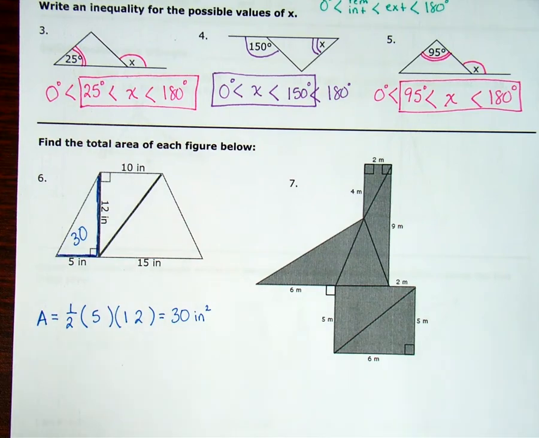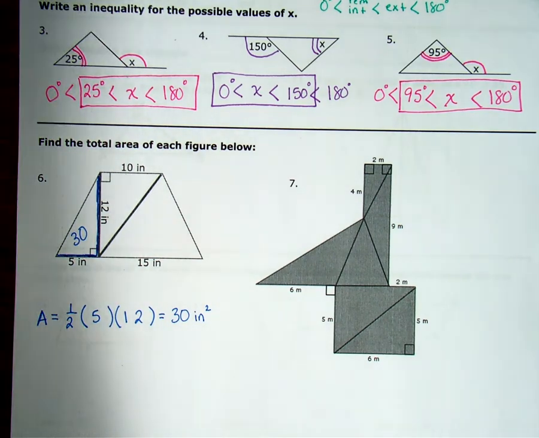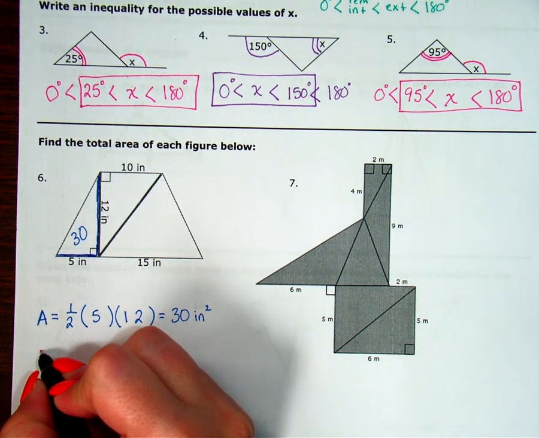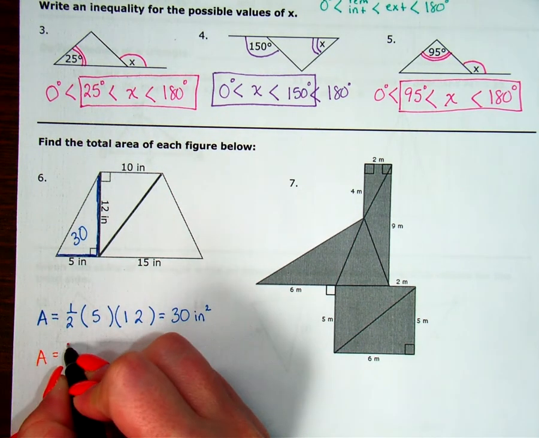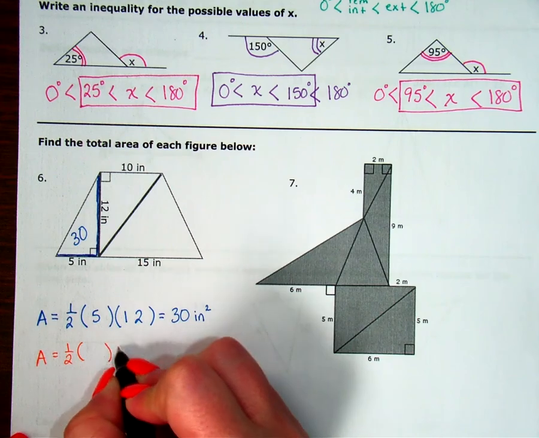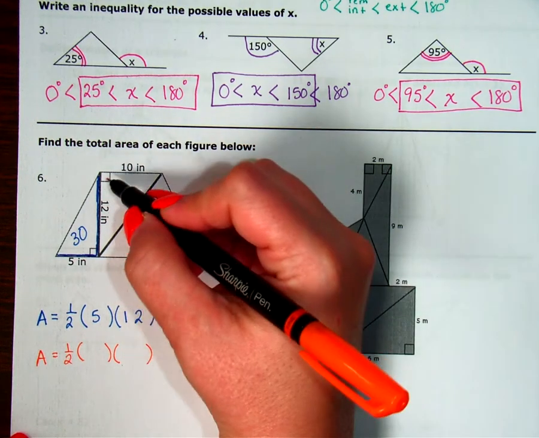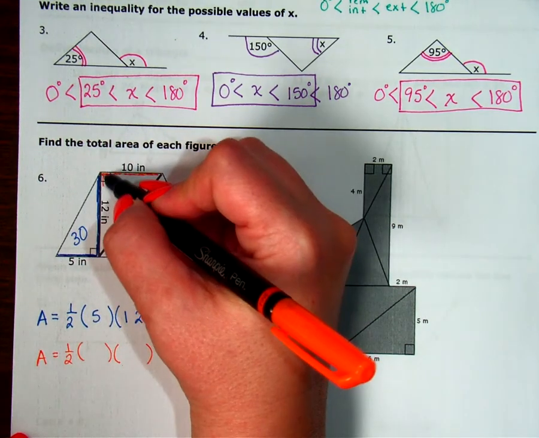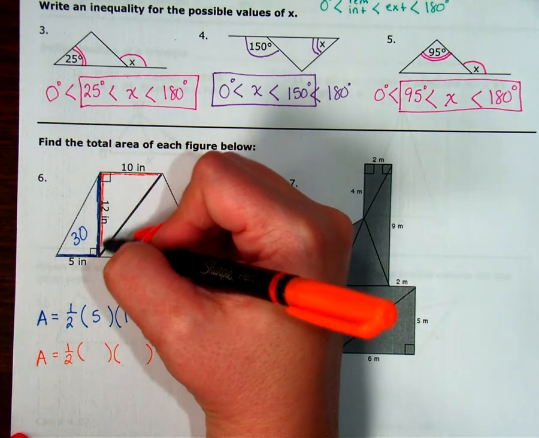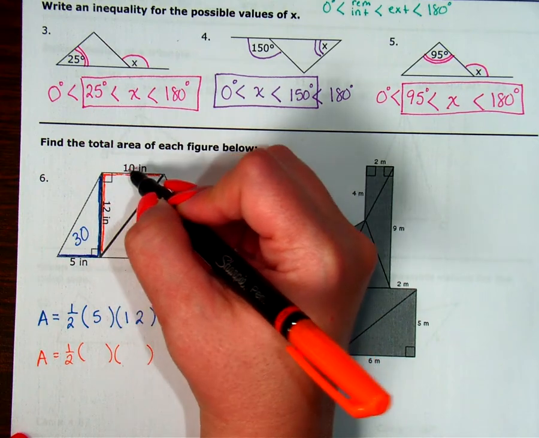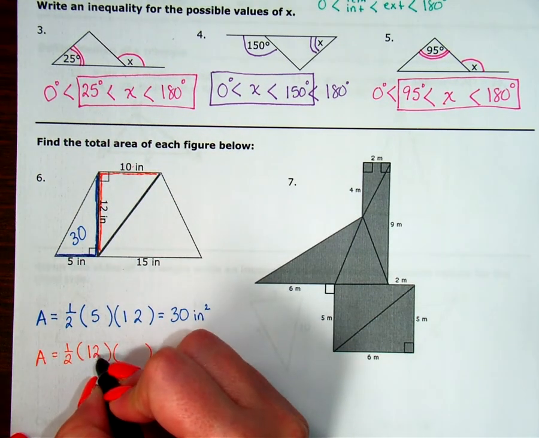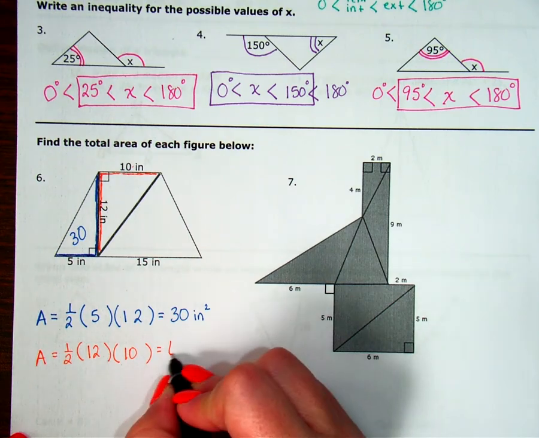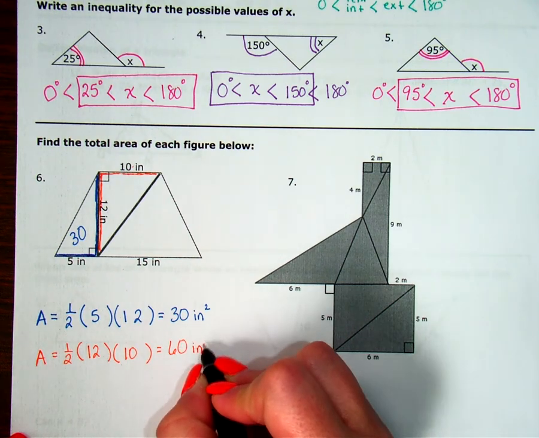Okay, when I look at the next triangle, I'm going to go ahead and do this upside down right triangle in the center. The area of that triangle that I'm working on in orange is 1/2 its base times its height. Again, where the 90-degree angle is going to be where my base and my height come together. So my base and my height are going to be 12 and 10. 1/2 of 12 times 10 is 60 square inches.